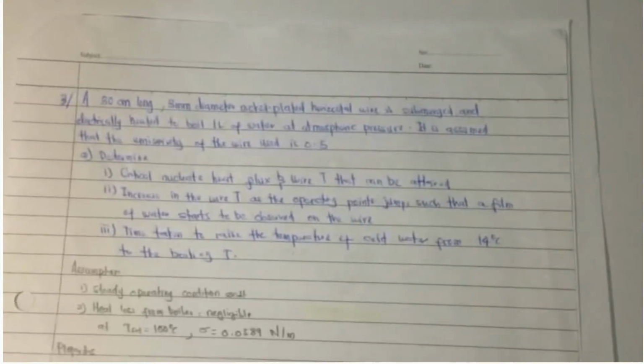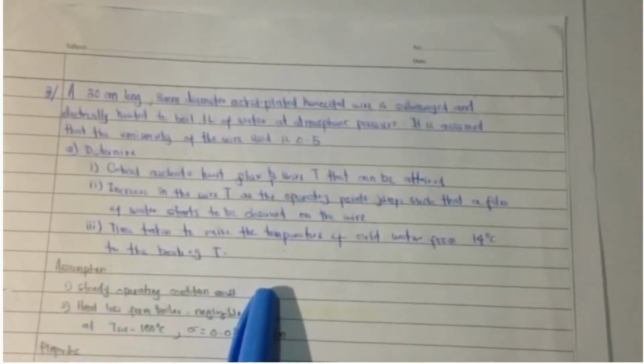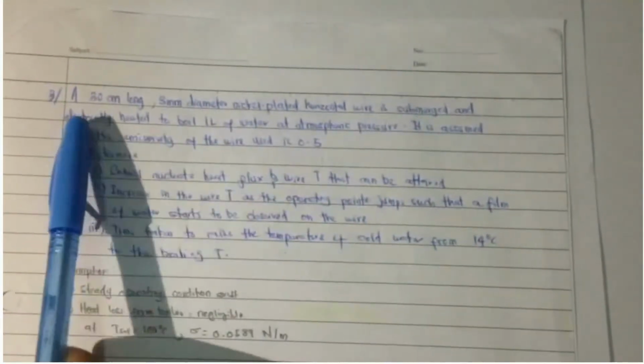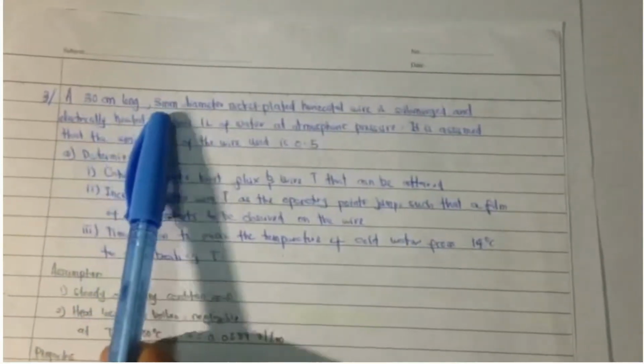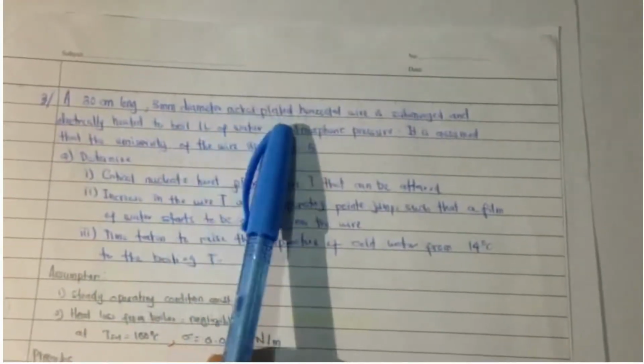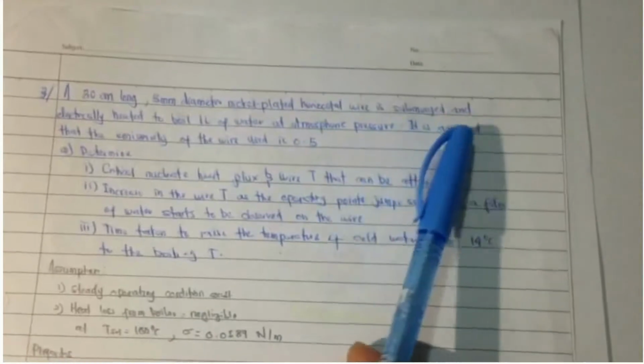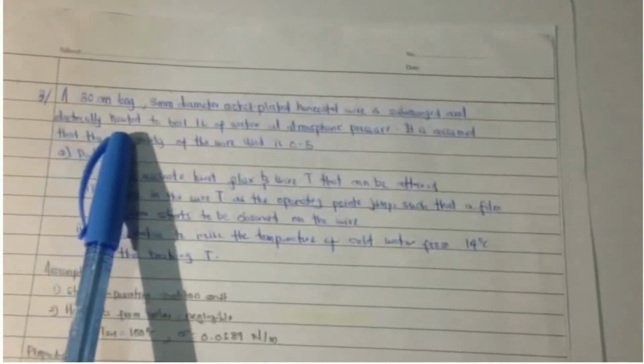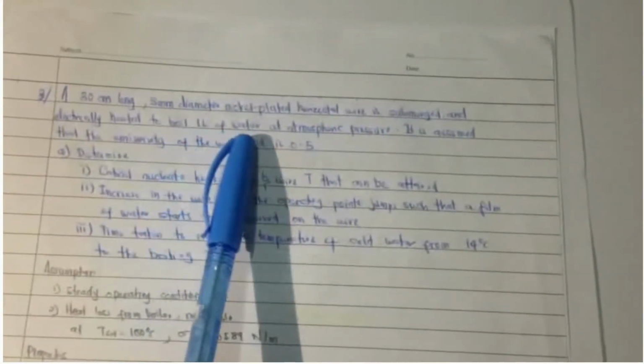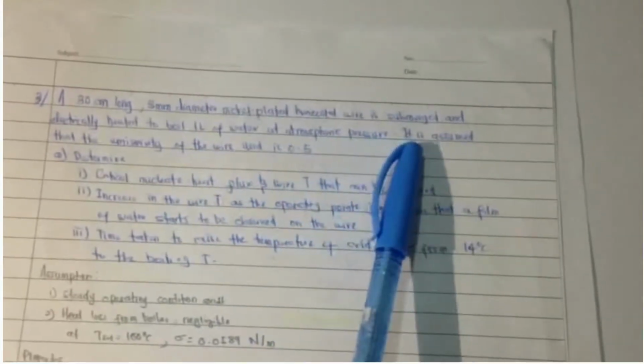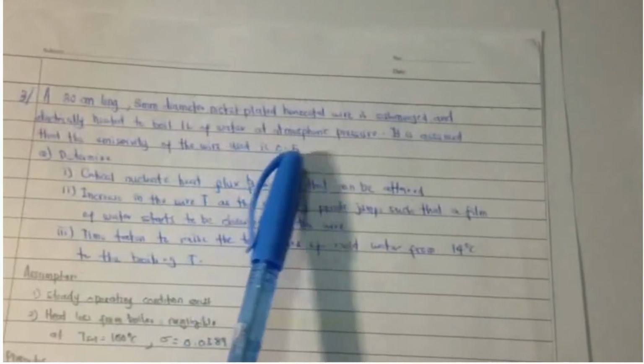Okay, so these are the questions we got for the assignment. A 30 centimeter long, 3 millimeter diameter nickel-plated horizontal wire is submerged and electrically heated to boil 1 liter of water at atmospheric pressure. It is assumed that the emissivity of the wire used is 0.5.